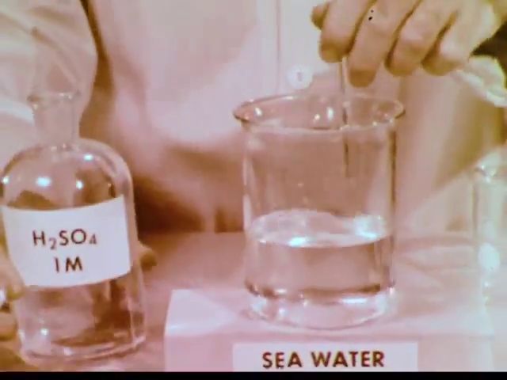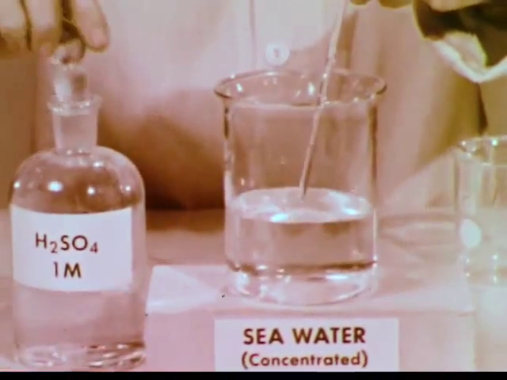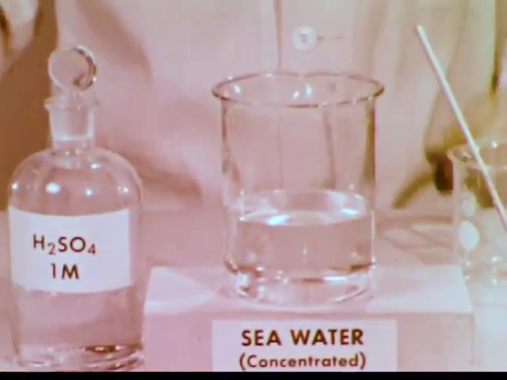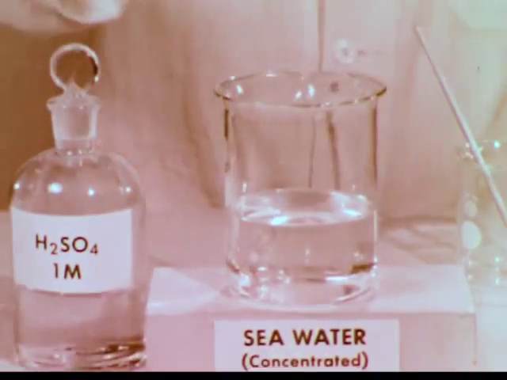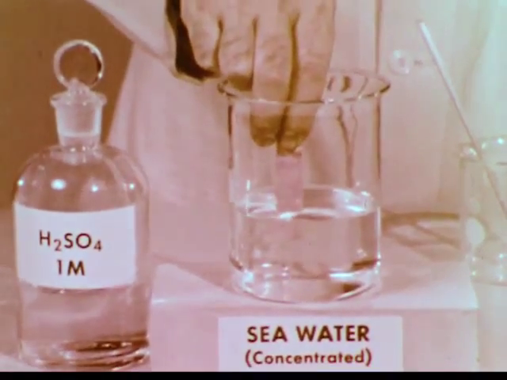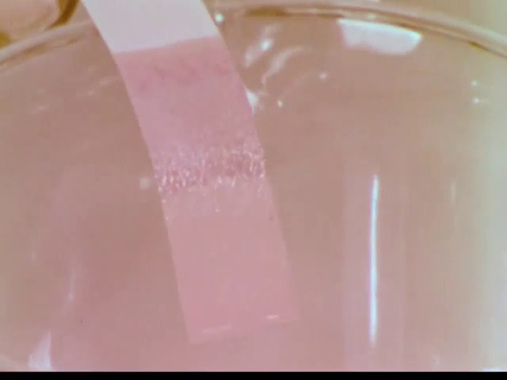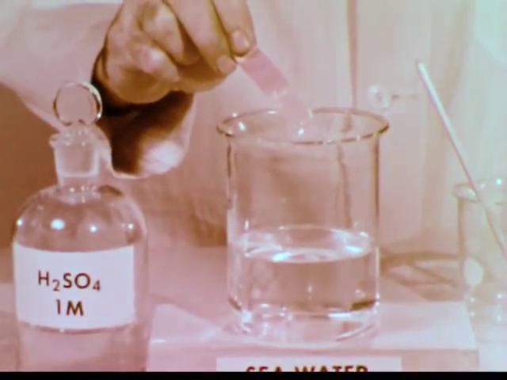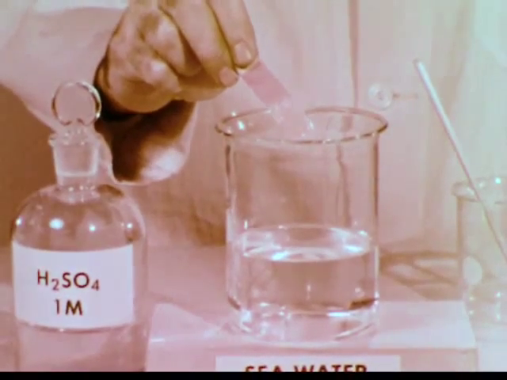When acid is added to our sample, there is no color change. Therefore, no visible amount of bromine has been produced, even though the solution is acidic, as indicated by the litmus. Apparently, the hypobromite equilibrium is not significant in seawater.